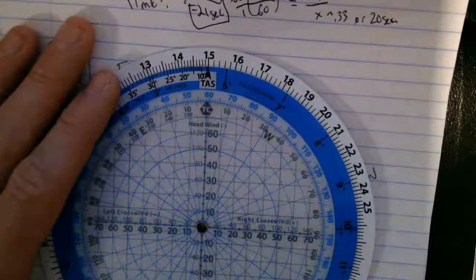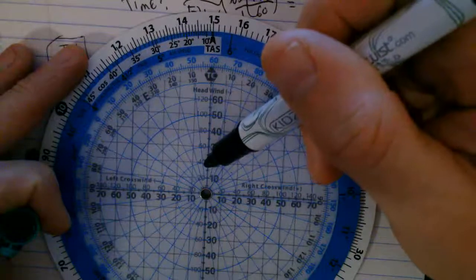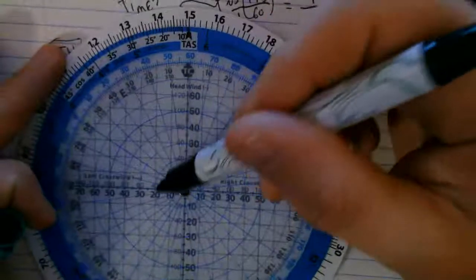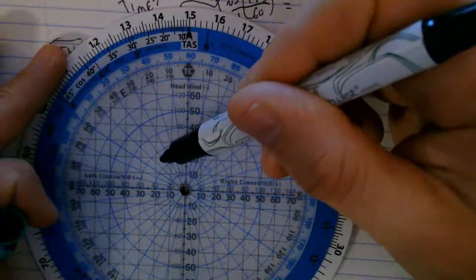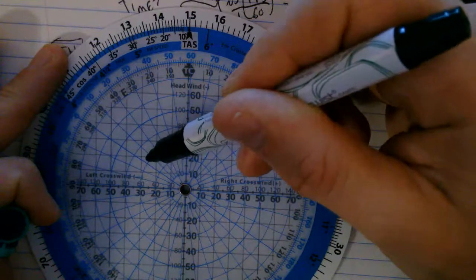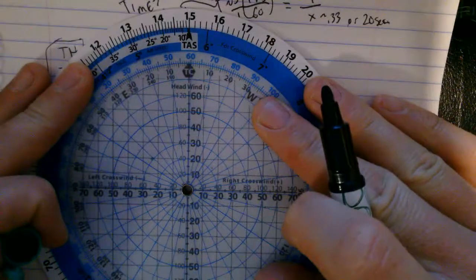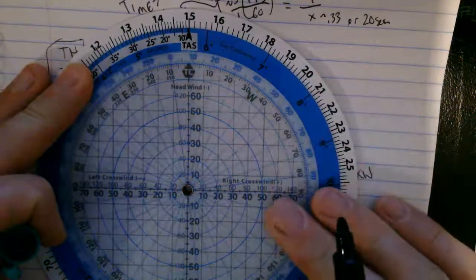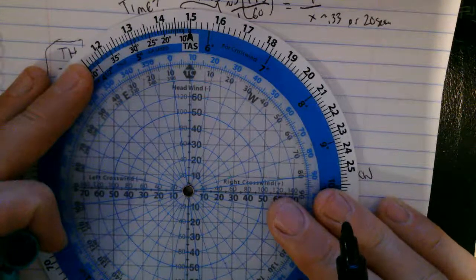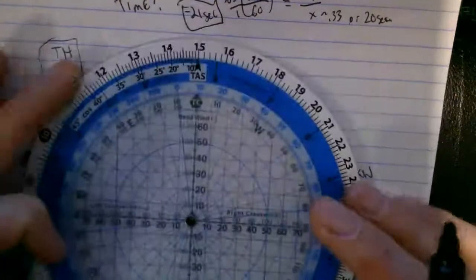So what we'll do is, and I don't want to get a pen on my whiz wheel, but 20 knots of headwind, 24 knots of crosswind, right there, okay? When you feel confident that that's where it's supposed to be, go ahead and turn the dot to the top to be able to read off the directions. So I have 009 at, it looks like 30 knots.